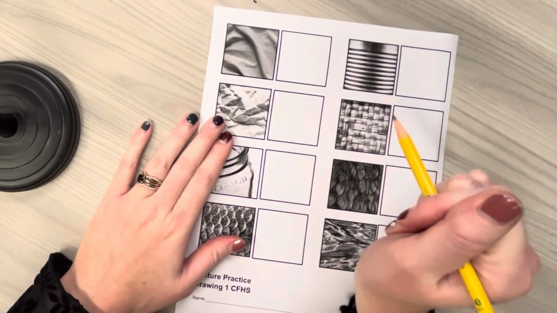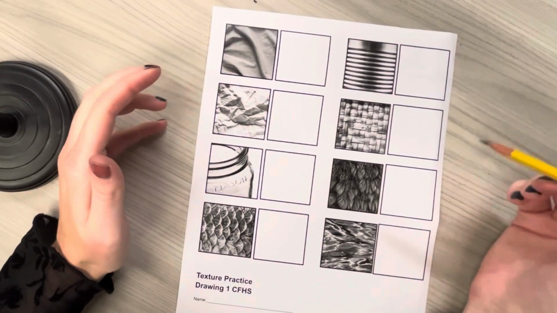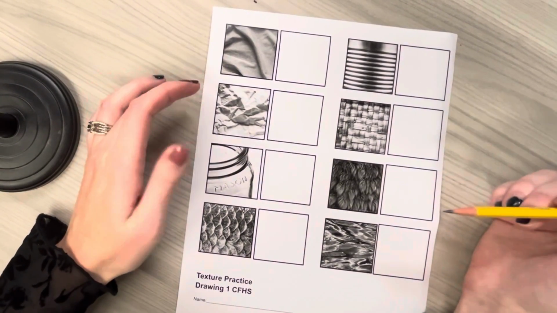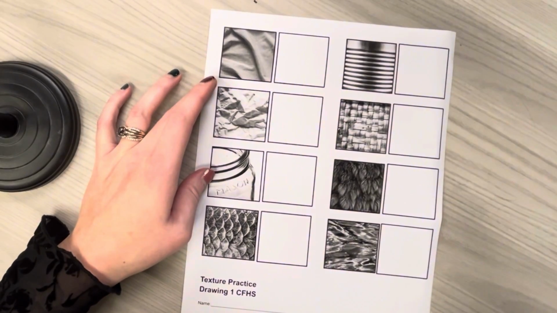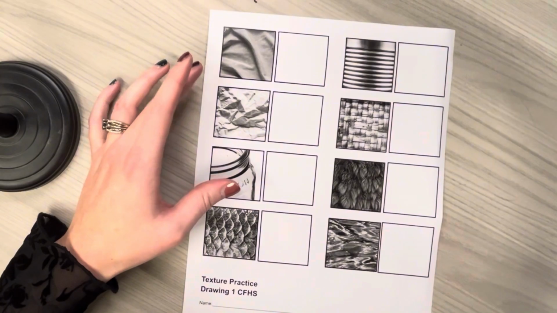Hi students, today I'm going to help guide you through some of these texture practices and maybe give you a couple of tips and tricks that will help you create a little bit more realistic texture as we move into this texture unit. I'm going to start with fabric. Some of these textures you will actually be creating when we do a more finalized project.